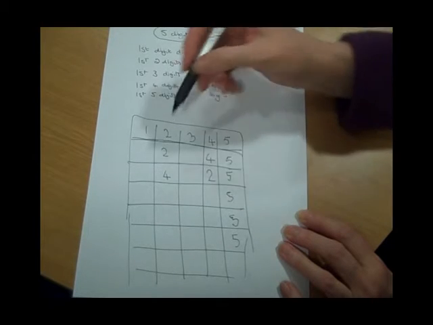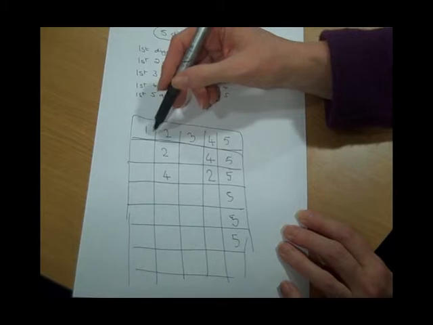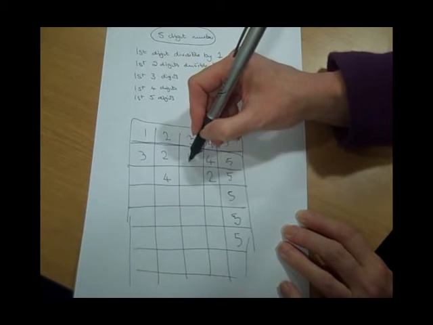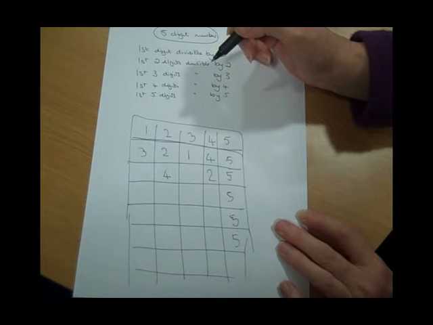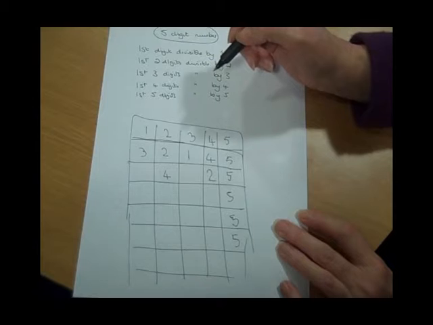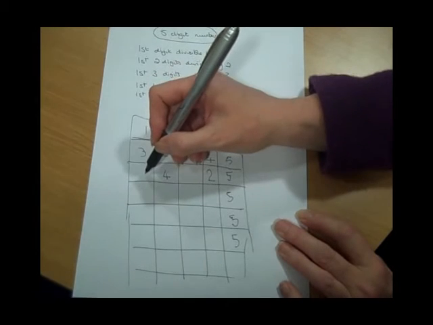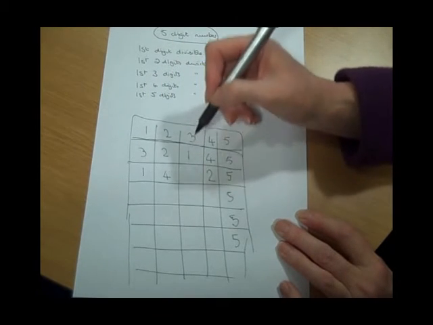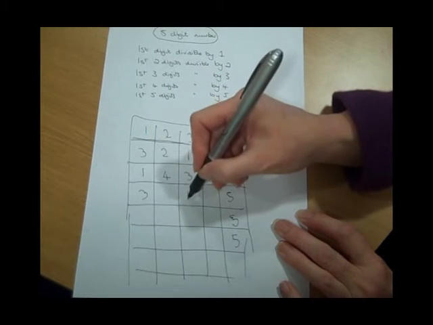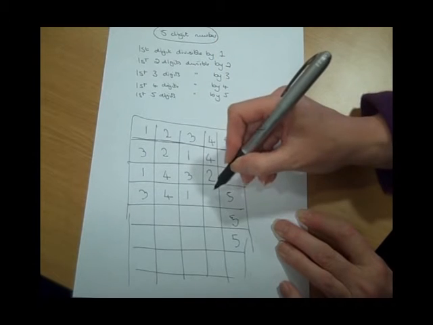Well, we've got 1 and 3 there already. So we could put 3 and 1. Good. And how about this one? We still need to put 1s and 3s in that one. Oh, right, okay. So that could be 1 and 3. Or that could be 3 and 1. Like that? Fantastic.